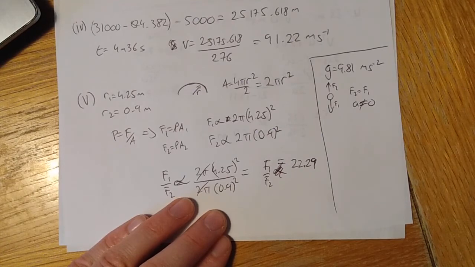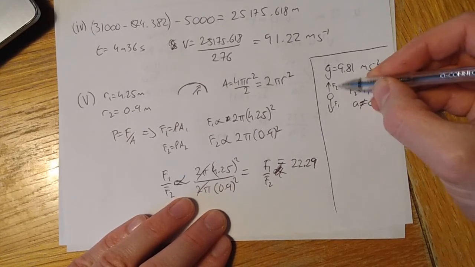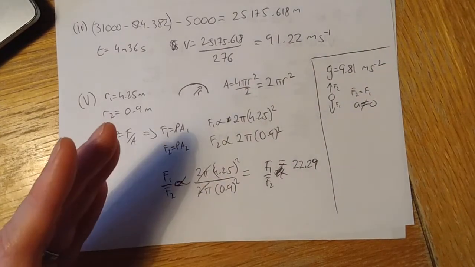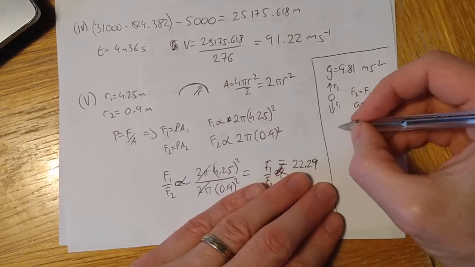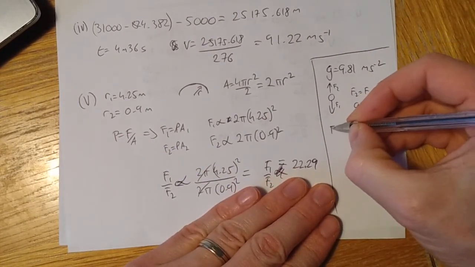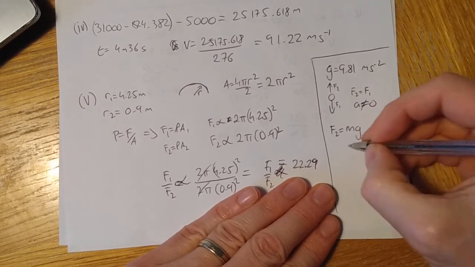Okay? So what that means is that upthrust is equal to gravitational force. If he's not accelerating, he's reached terminal velocity with the parachute. So the F1 is equal to F2. So therefore, the upthrust F2 is just mass times acceleration due to gravity.